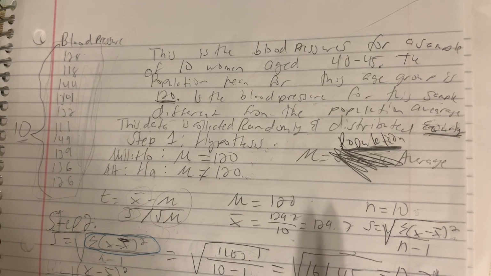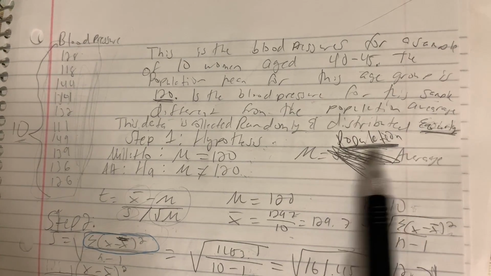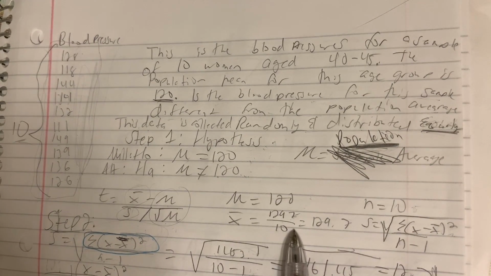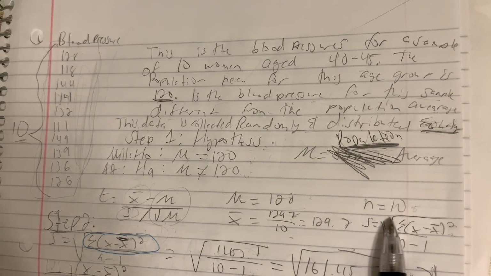Okay, so mu is 120, which is the population mean. X bar would be all of these added together divided by how many there are, and there are 10 of them. So that would be equal to 1,297 divided by 10, and then that would equal 129.7. N is the number of values in the data set.